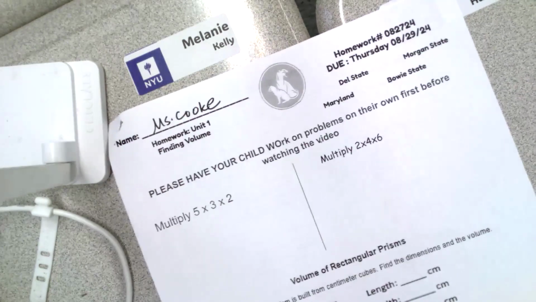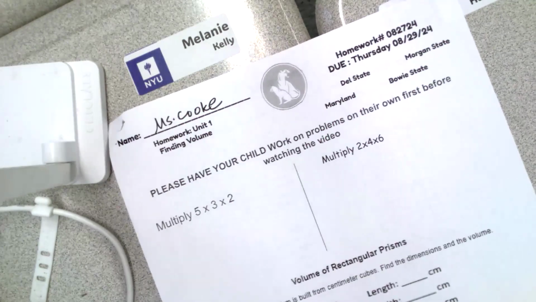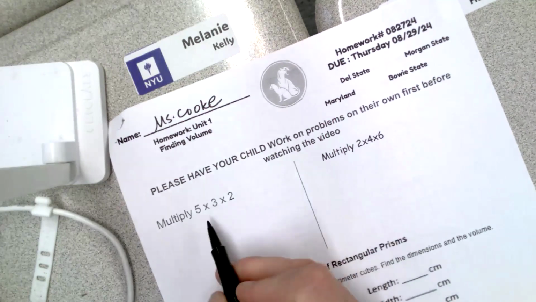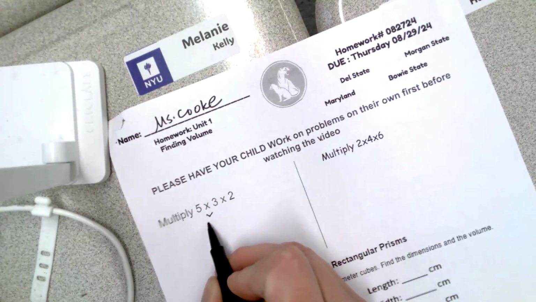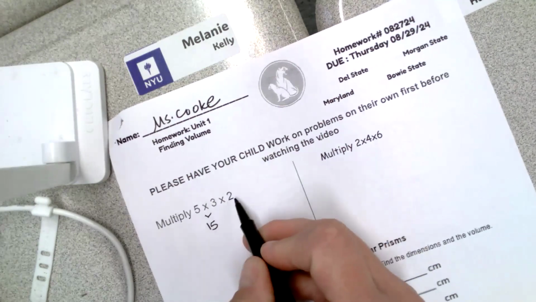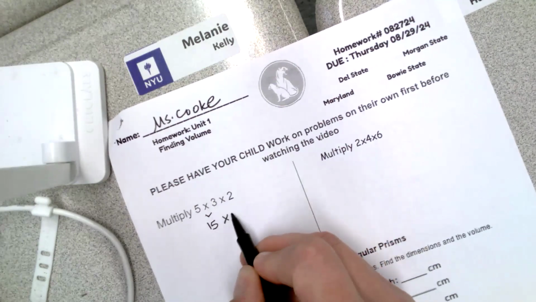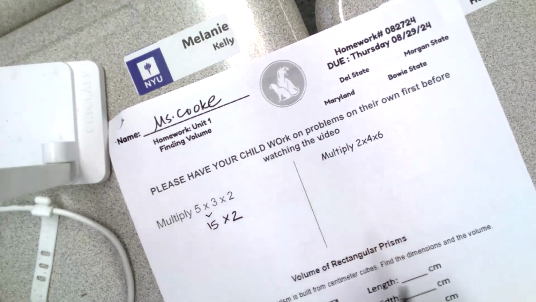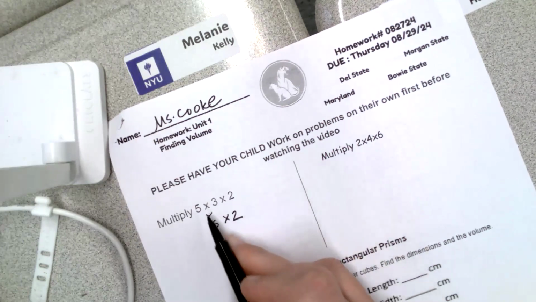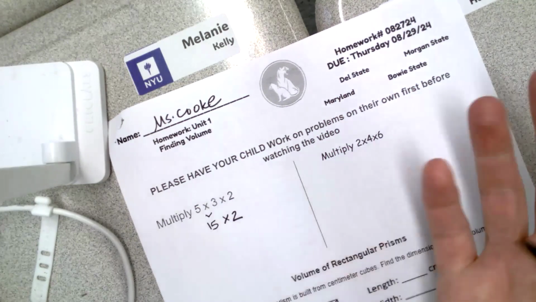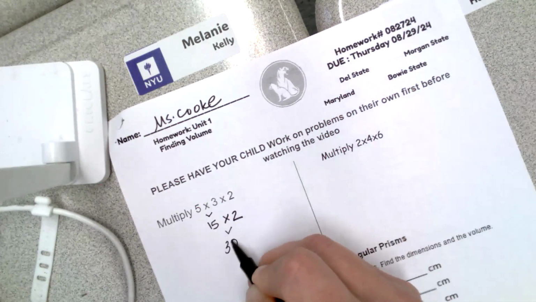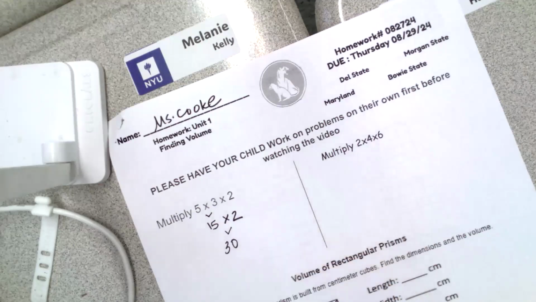First, I'm seeing multiply 5 times 3 times 2. And I am going to start with 5 times 3. I'm going to write that product right here. It is 15. And then I'm going to bring the rest of the expression down. It's an expression because there's no equal sign. And then I have the 15, so 5 sets of 3 times 2, or 15 sets of 2, and that is 30. Okay, and that's my final answer.